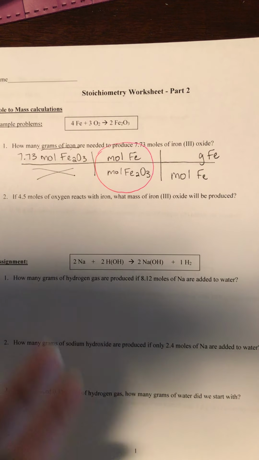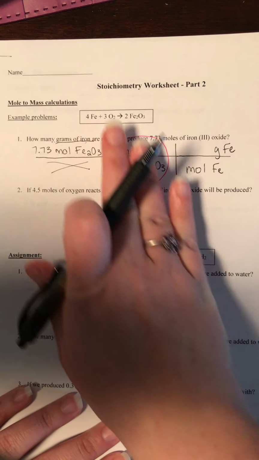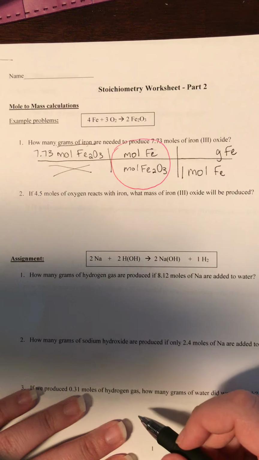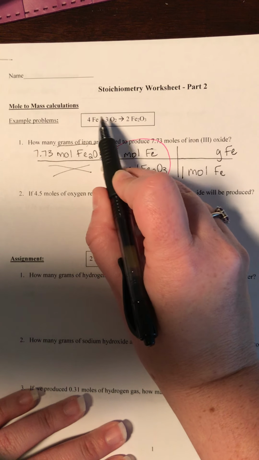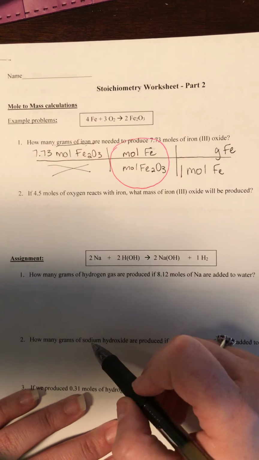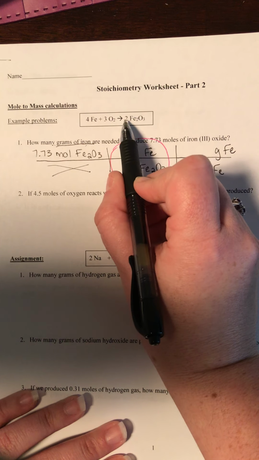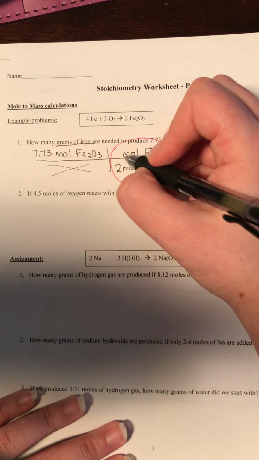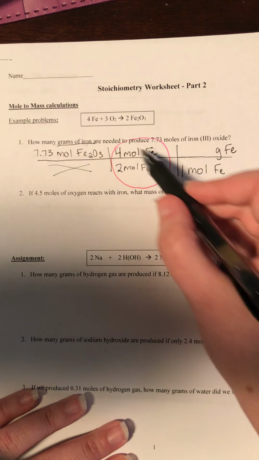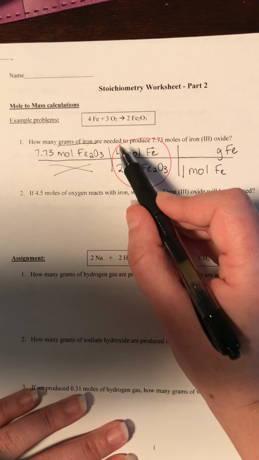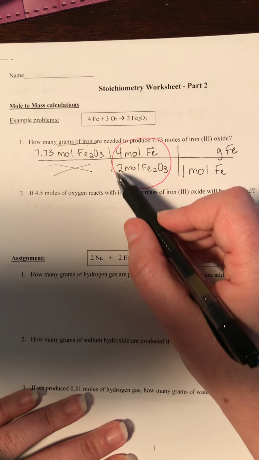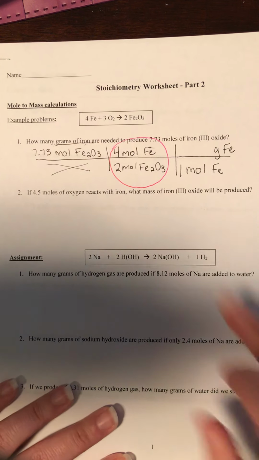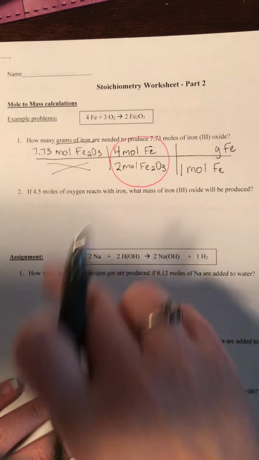Okay, so before we cancel stuff out, let's put in some numbers. Remember, outside of the circle, mole gets a 1. Outside of the circle, mole gets a 1. All right, inside the circle, that's where I'm going to use the numbers in front from my balanced equation. So the number in front of Fe2O3 is a 2, so that's going to go here. And the number in front of Fe is a 4. So that's going to go on top. Remember, inside the circle, the mole ratio is the only time it won't be ones, okay? Or it could be ones, but it doesn't have to be. It can be something else. Outside of that circle, mole still gets a 1. The only time you use those numbers in front is inside that mole ratio circle.